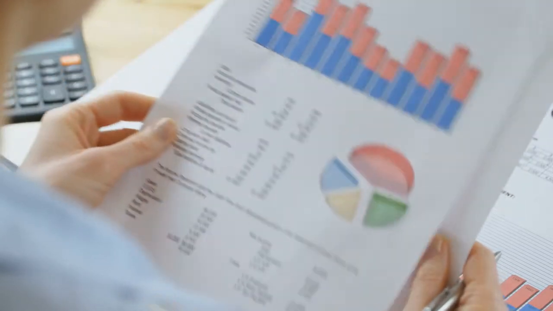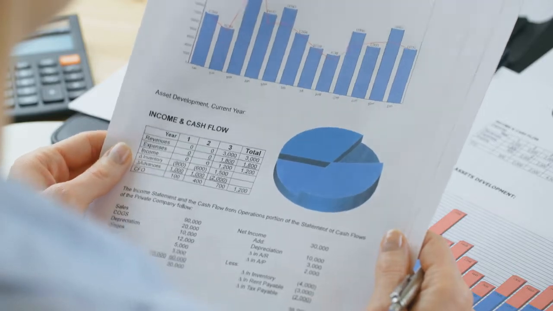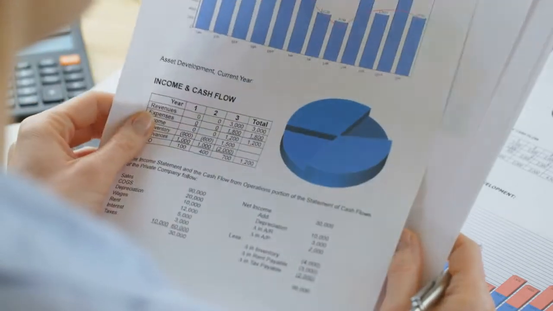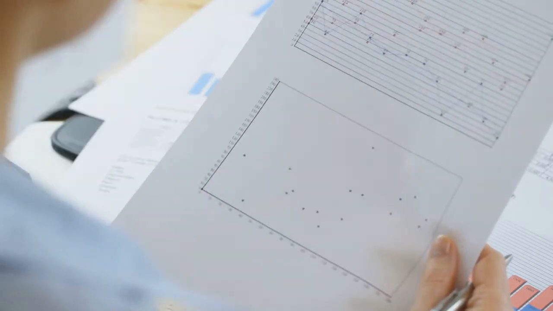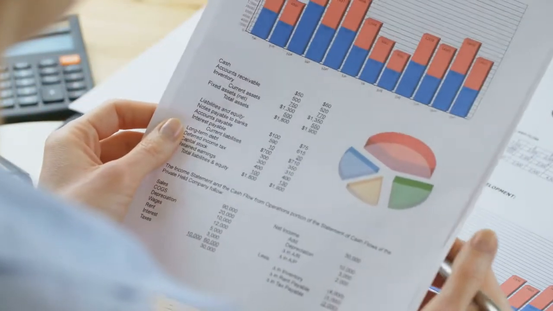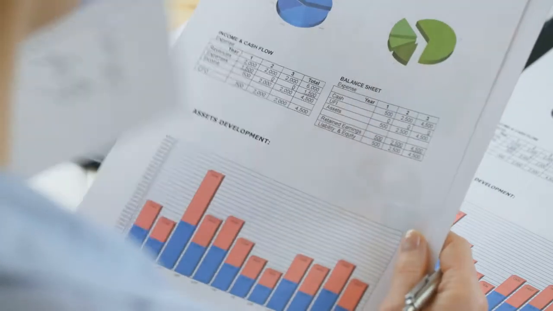This is how the double entry accounting system works. The balancing rule applies regardless of how the equation is written. For example, assets equals liabilities plus stockholders' equity.